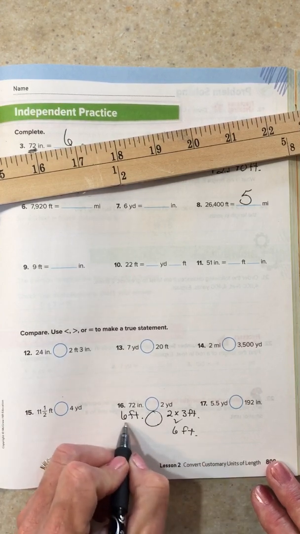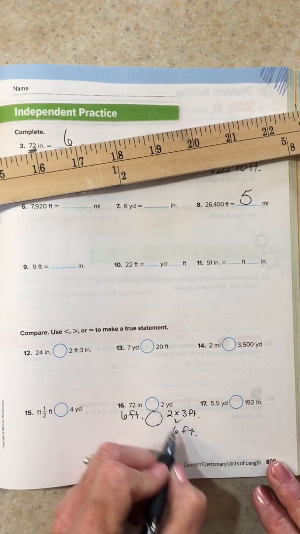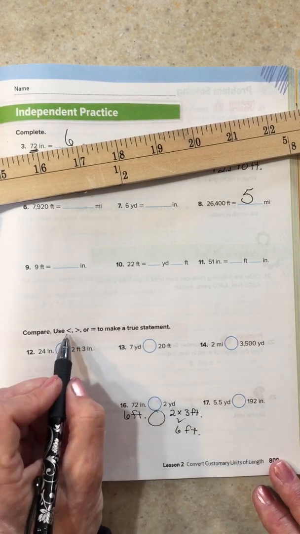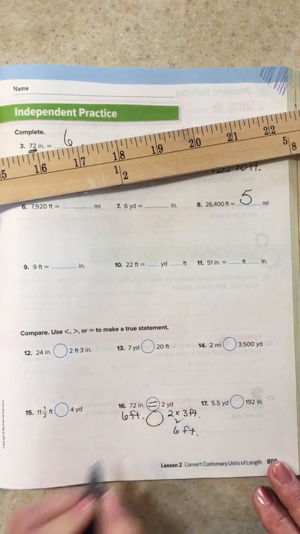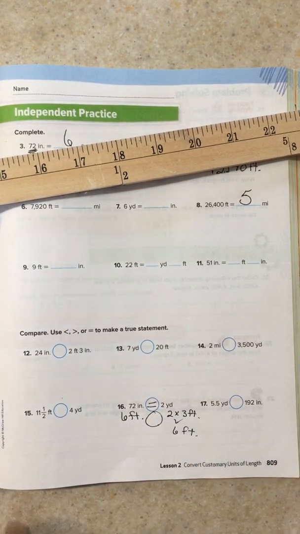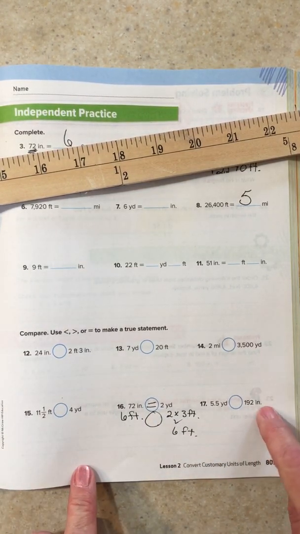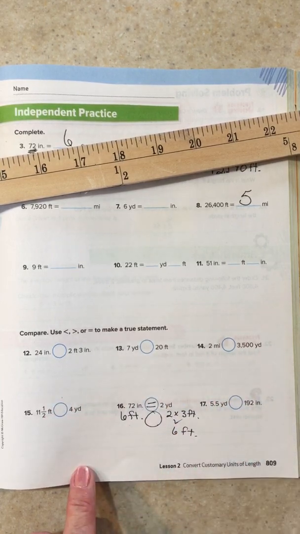If 72 inches is equal to 6 feet and 2 yards is equal to 6 feet, is it less than, greater than, or equal? Ding, ding, ding. It's equal. So for each of these, you need to convert them into matching measurements and then compare.